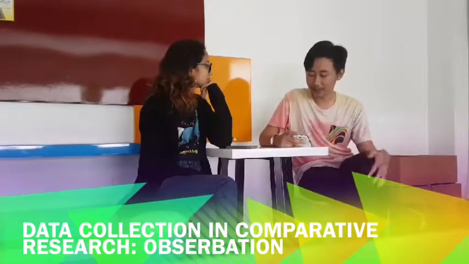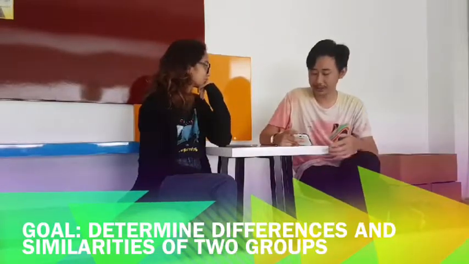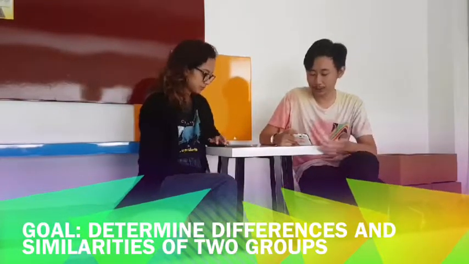In comparative research, meanwhile, the data are collected primarily by observation. The goal is to determine similarities and differences that are related to the particular situation or environment of the two groups.